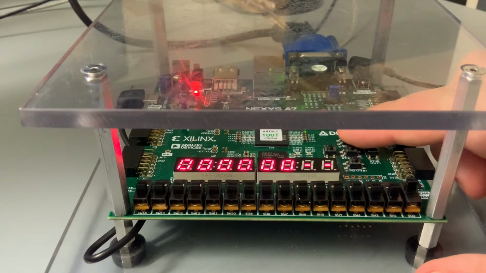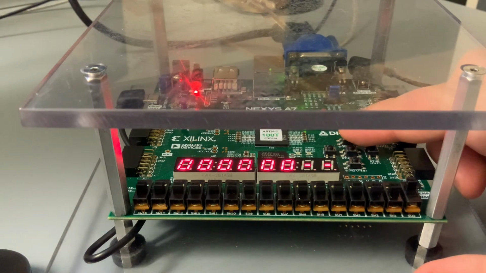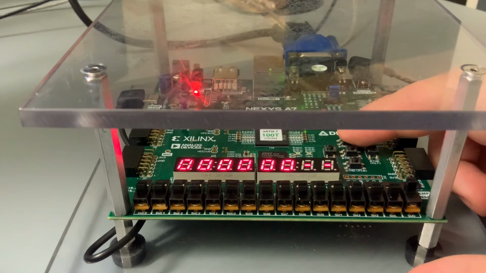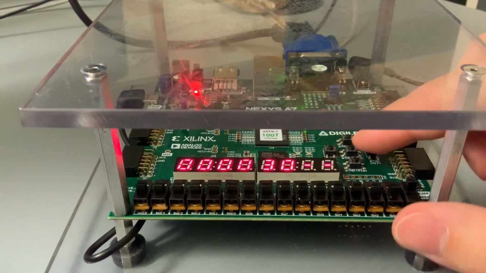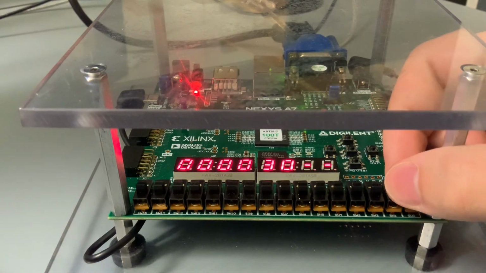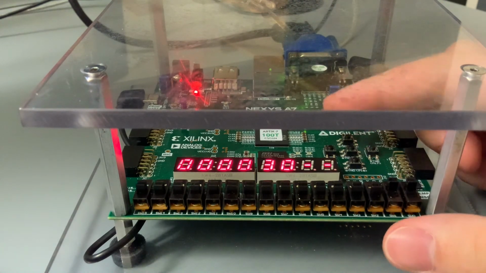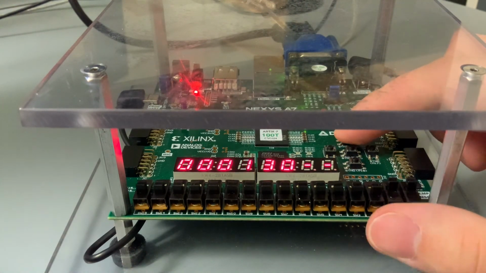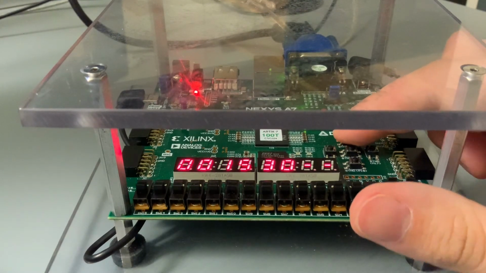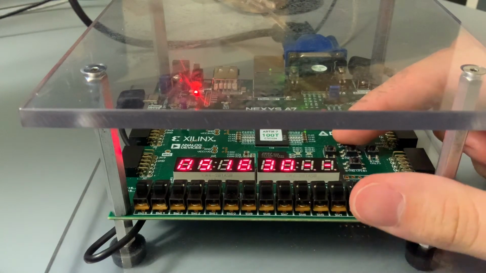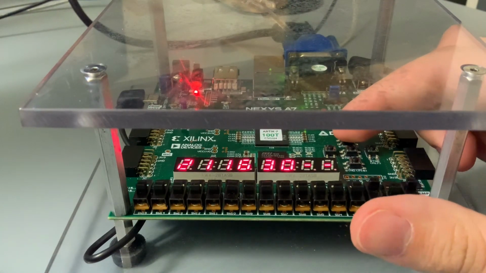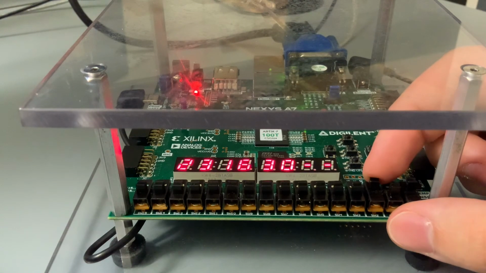We can set the minutes. Right now it's 11:15 p.m. Let's say we want to set the seconds to 30 seconds. Then we push the switch for the minutes and we set the minutes to 16. Then we select the hours and we go to 23. It's 11 p.m. There we go.